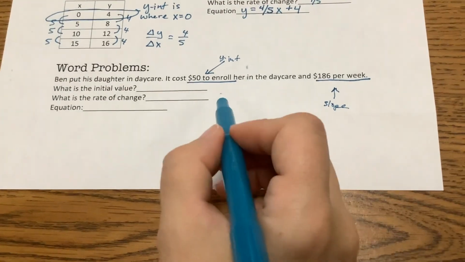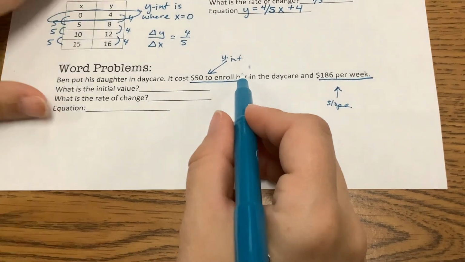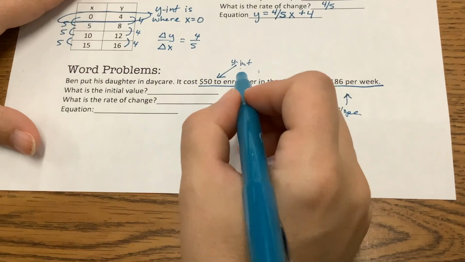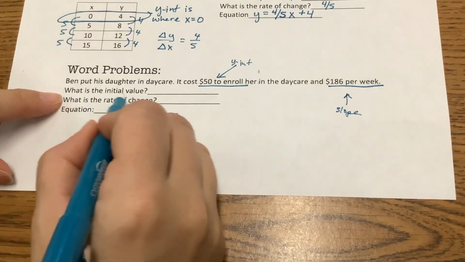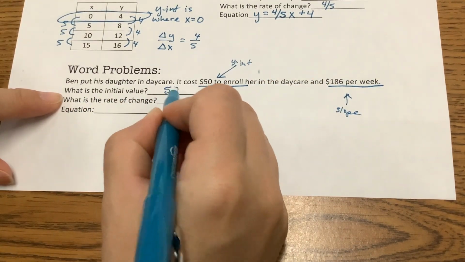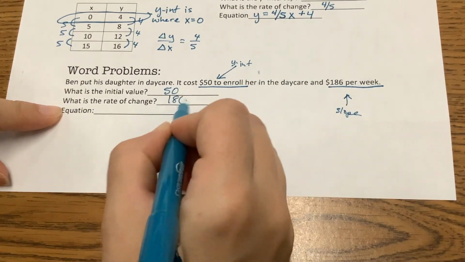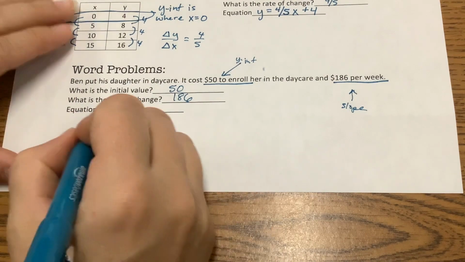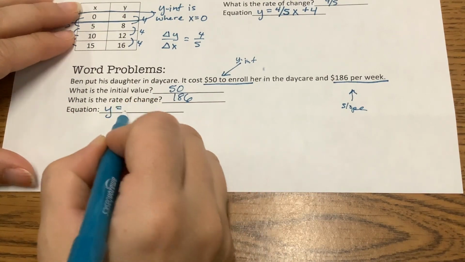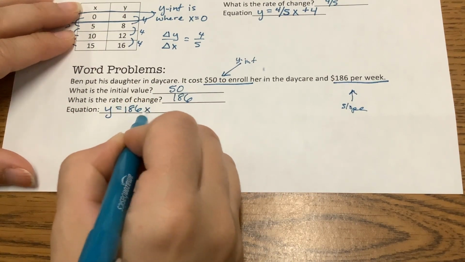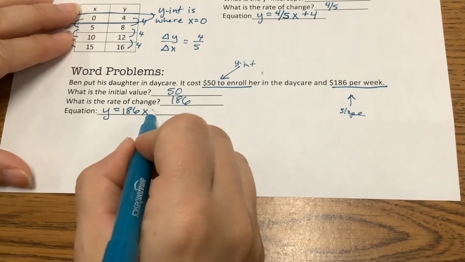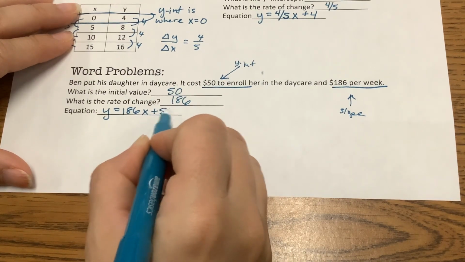Okay, and remember, y-intercept is also known as the what? Initial value. So what is the initial value? 50. What is the rate of change? 186. So now let's write the equation. The equation is y equals, what's the slope? 186x. What's the intercept? So plus 50.